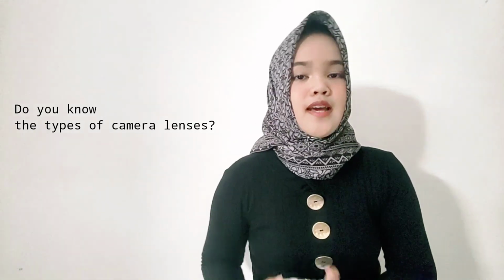Nowadays technology is developing very fast. One of these is the camera. Yes, like this. The lens of the camera has also developed.